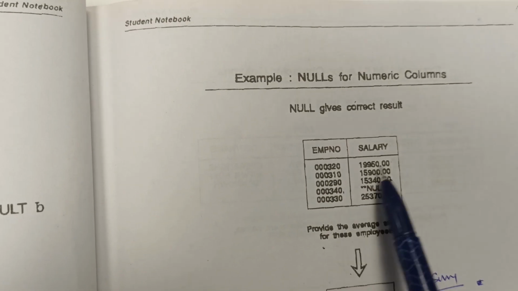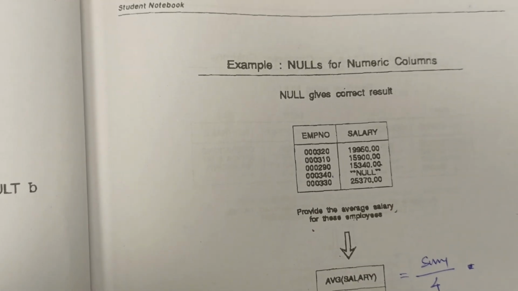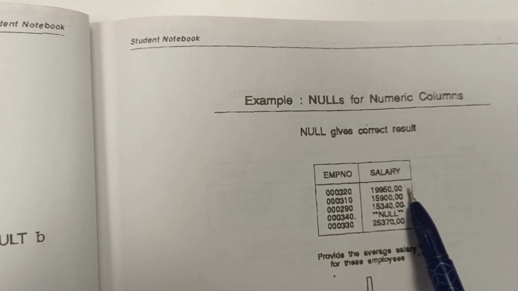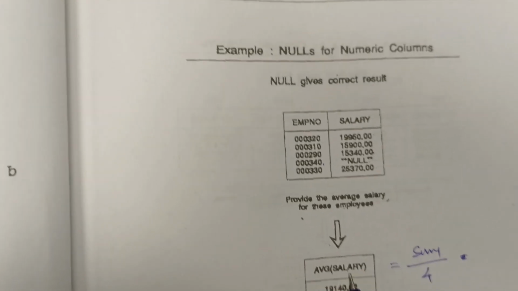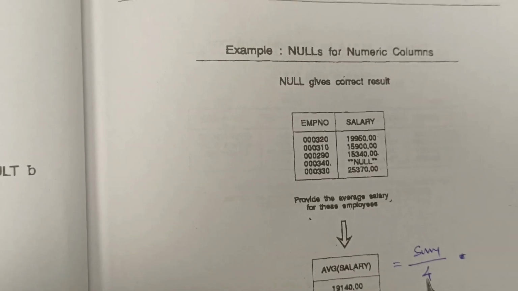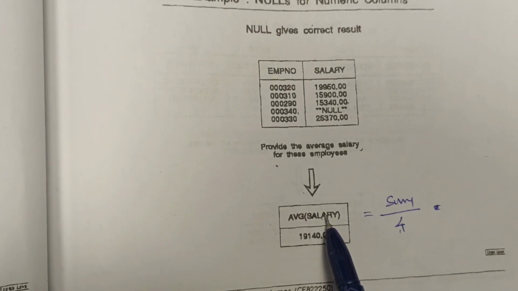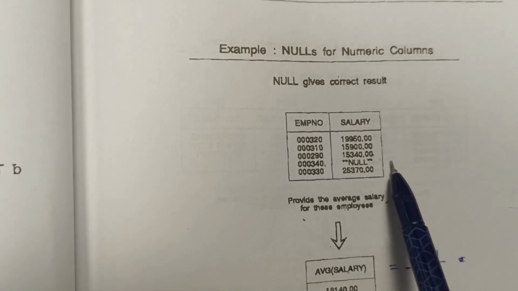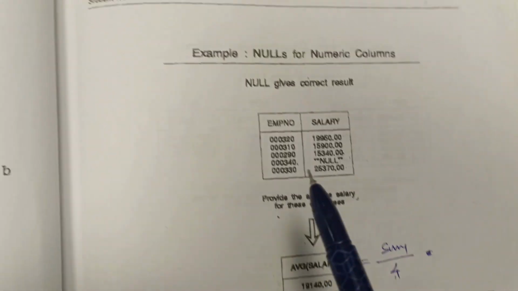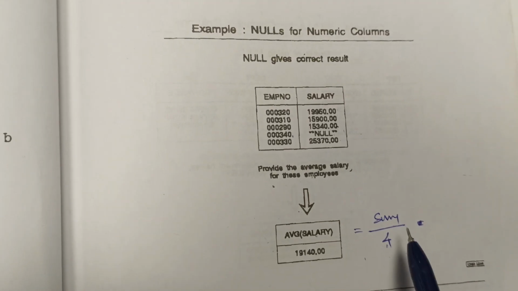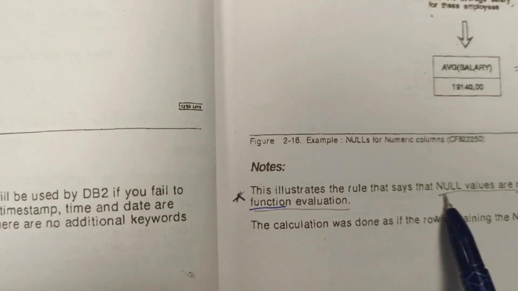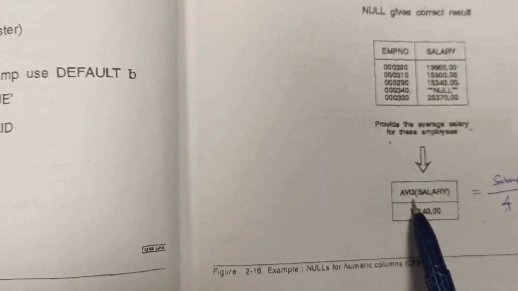Here we have employee number and salary, and we need the average salary. I have entered 5 entries, 1 2 3 4 5. Even though the average of salary is requested, the result will be the sum of these values divided by 4, because of the column function. The column function cannot consider null values, and since one null value is there, it will not be counted, so it will be the sum divided by 4. You can verify this with a calculator. The result will be the sum divided by 4, because null values are not considered by column functions, which is why it is mentioned here.